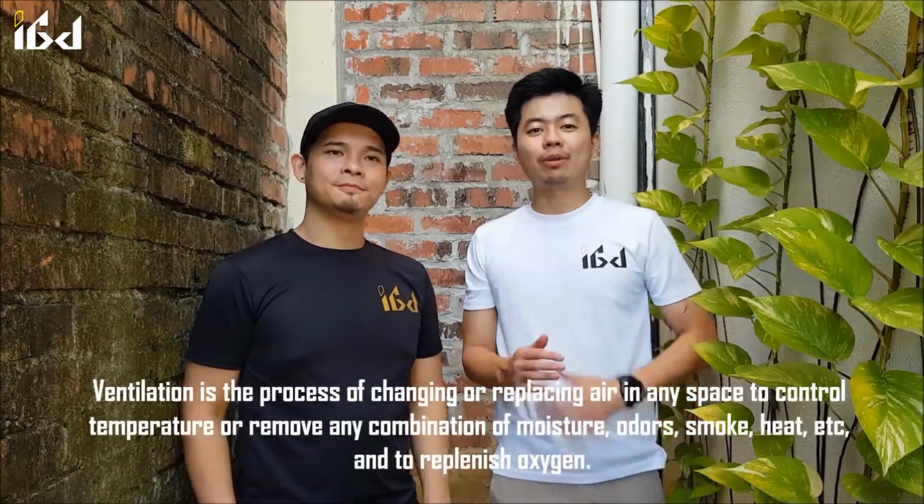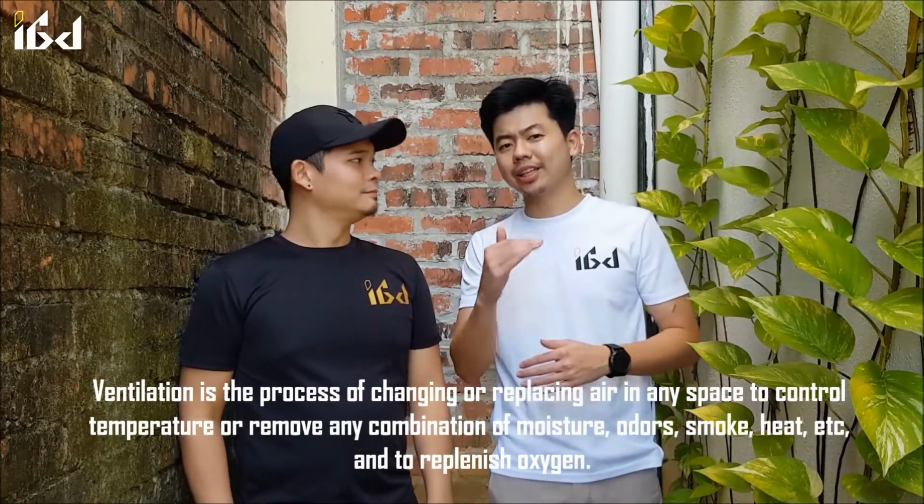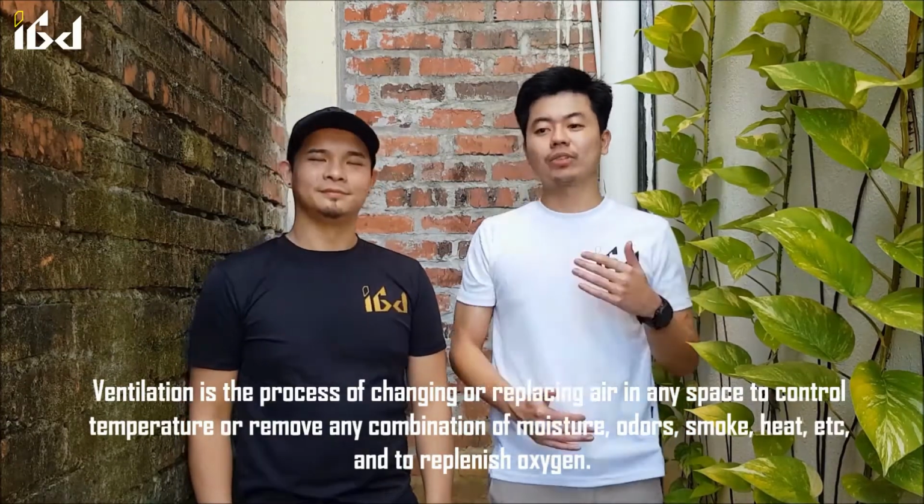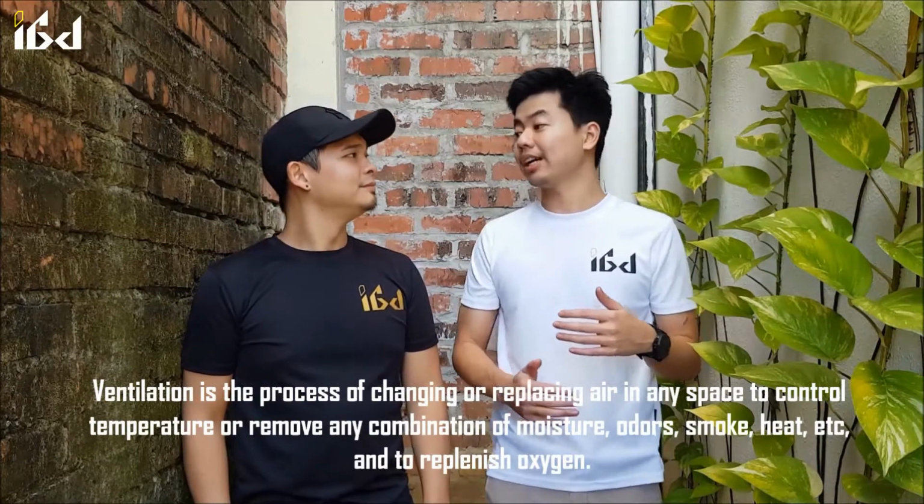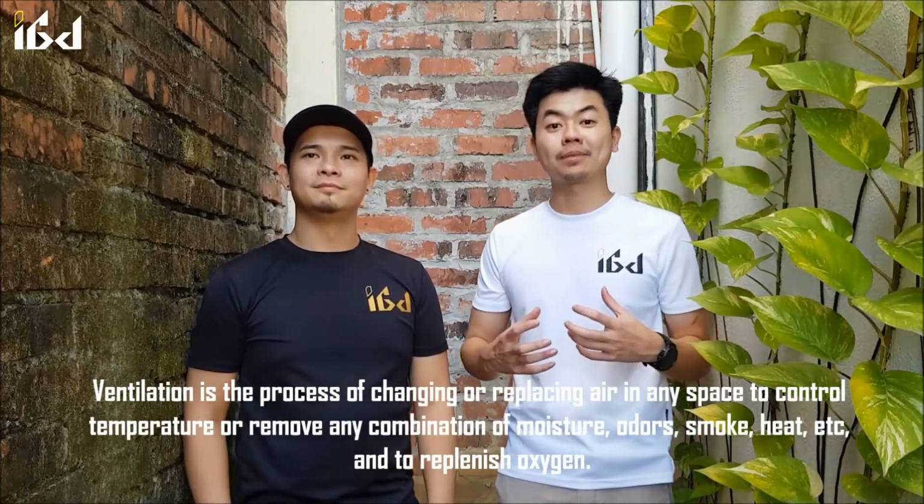Talking about ventilation: how do you save even further on the aircon? When you turn on the aircon, you realize that the space is very hot and humid. So how do you take that out?